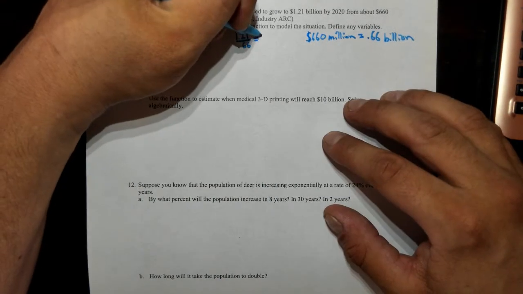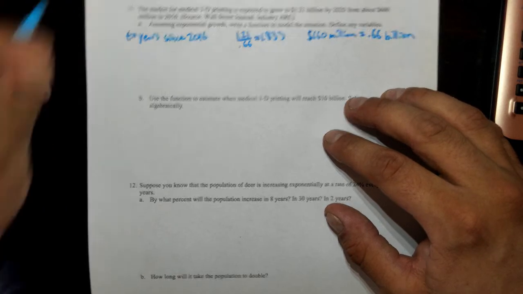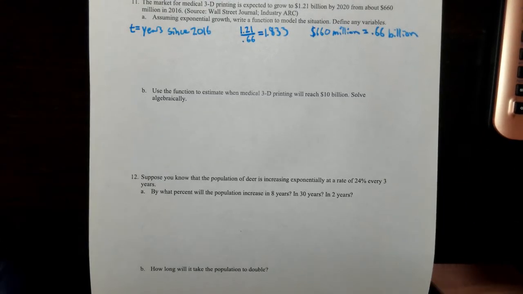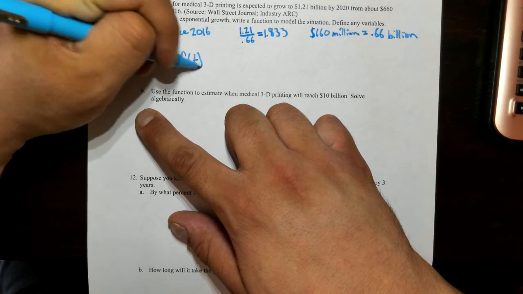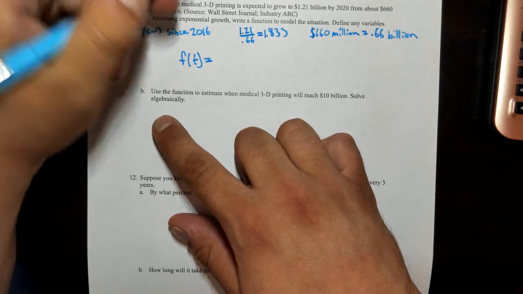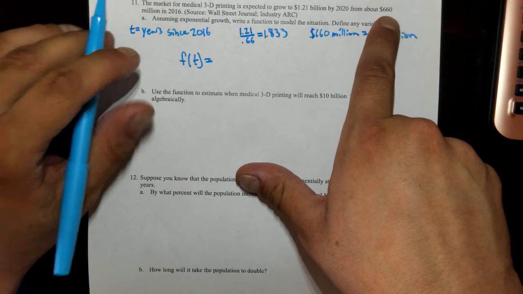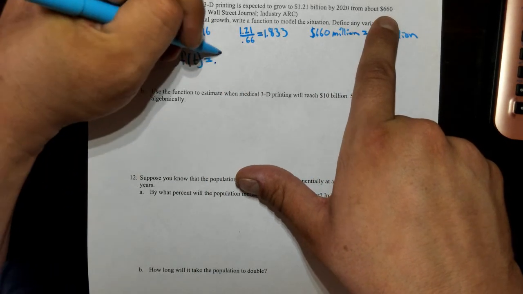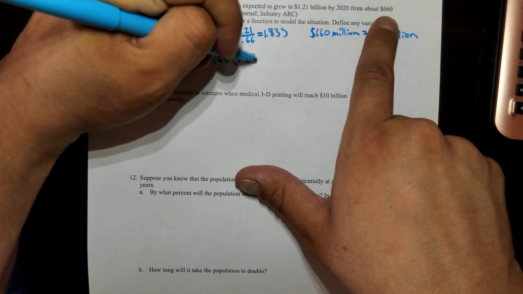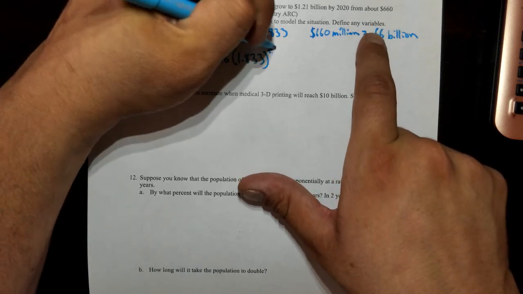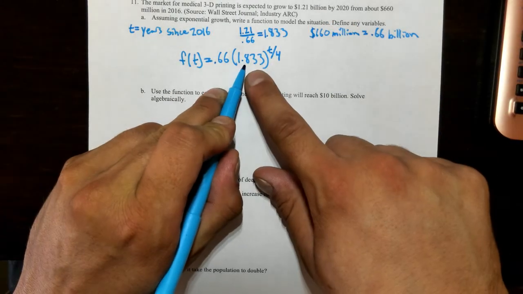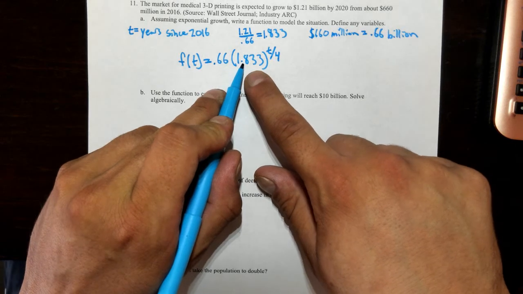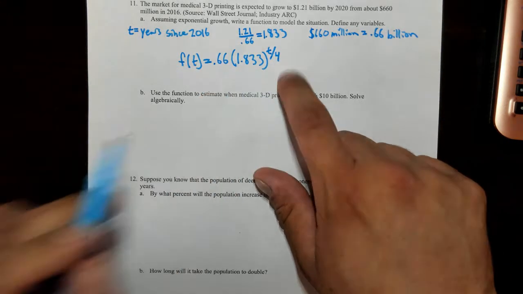And that's going to give me 1.833. So my function here is going to be f of t equals our reference point. I'm going to pick the reference point from 2016. So 0.66 times 1.833 to the t over 4, because this is actually between 4 years, right? Between 2016 and 2020. So that's why I need to divide that by 4.